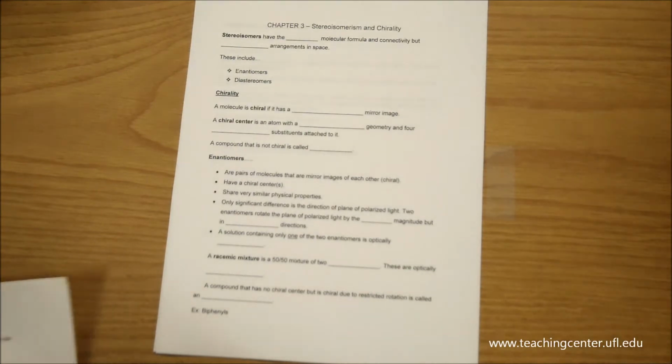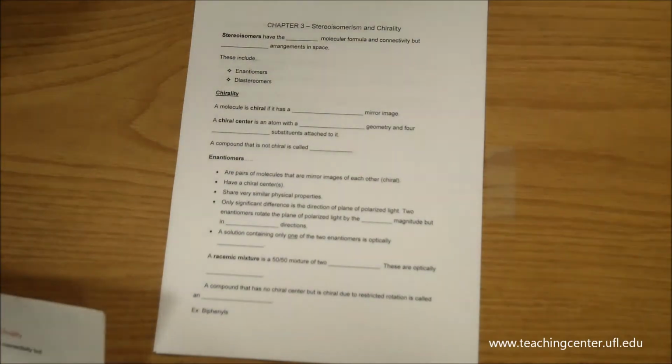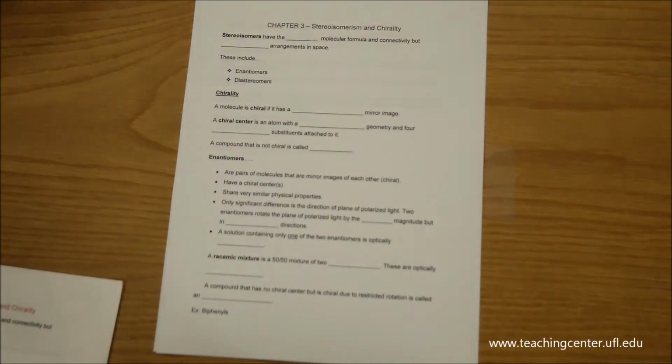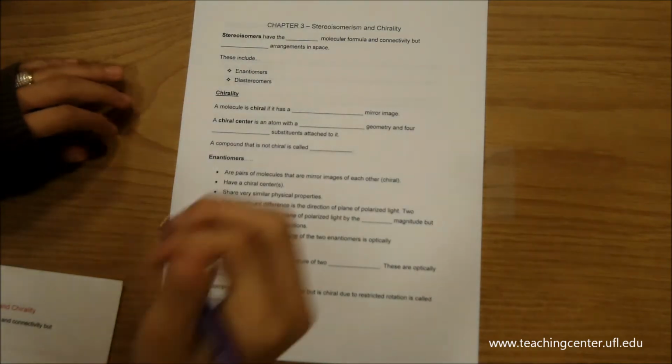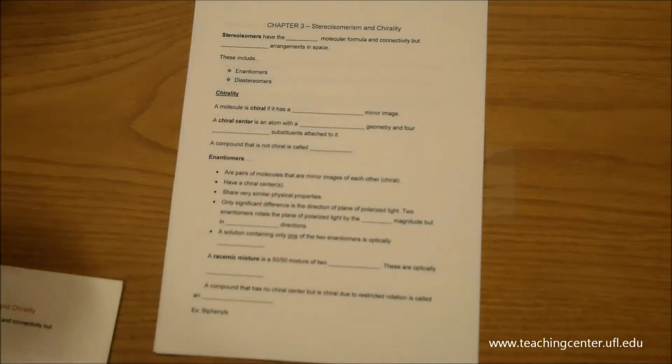Okay, I'm going to be working through the Chapter 3 worksheet. This is under the Resources tab on the Sakai website. All right, so Chapter 3 is all about stereoisomerism and chirality.